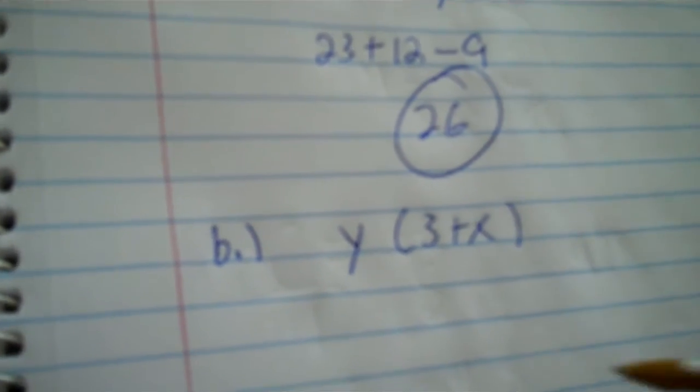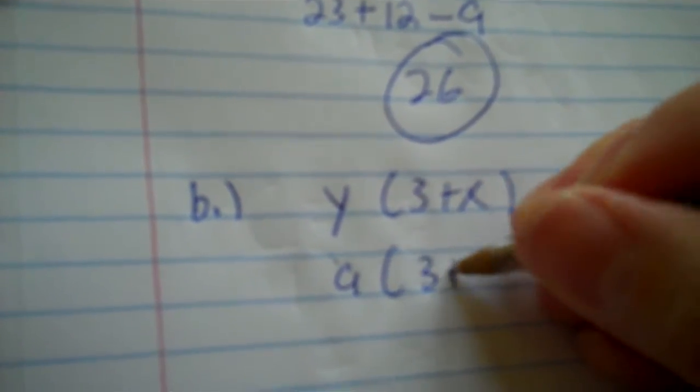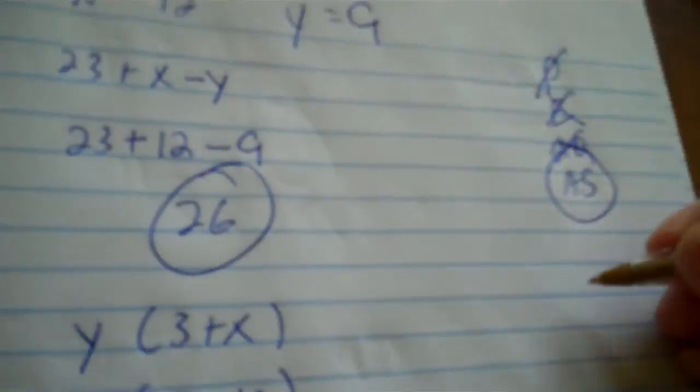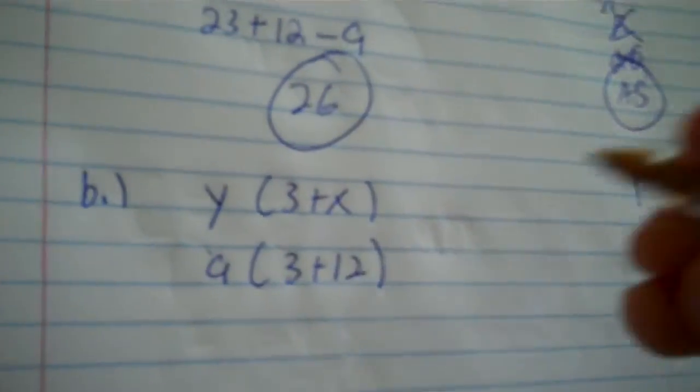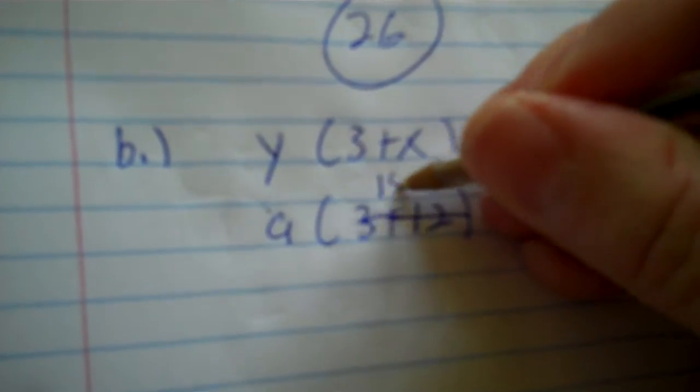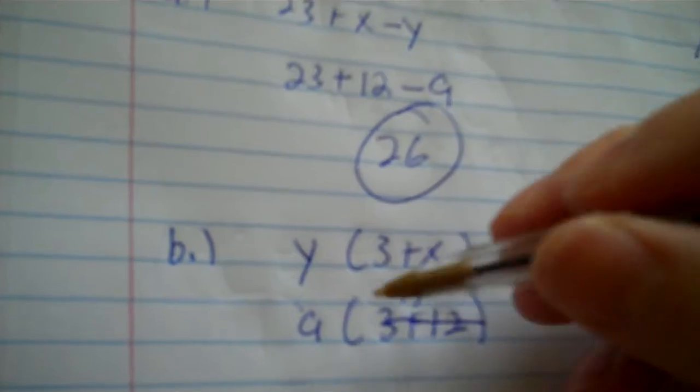Okay, B, you got y and then 3 plus x. So y is 9, and then 3 plus 12. So parentheses, you have them, okay? So 3 plus 12 is 15. No exponents, multiplication, yeah, you got to take 9 times 15, okay? 9 times 15 is 135.